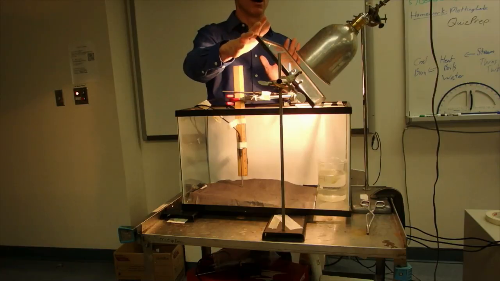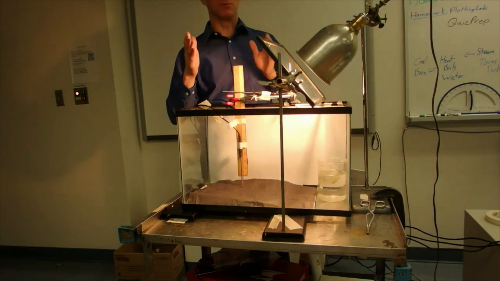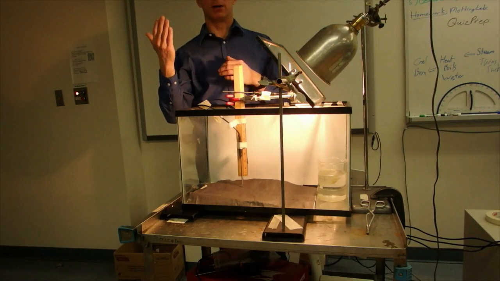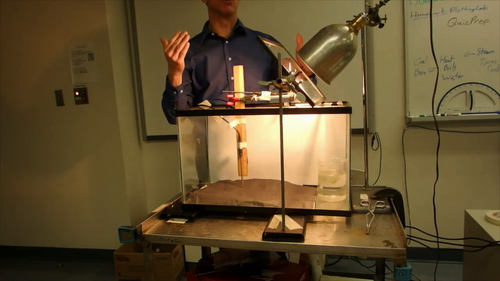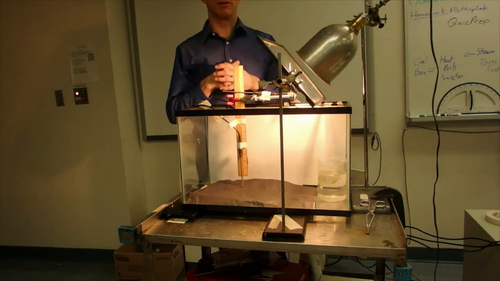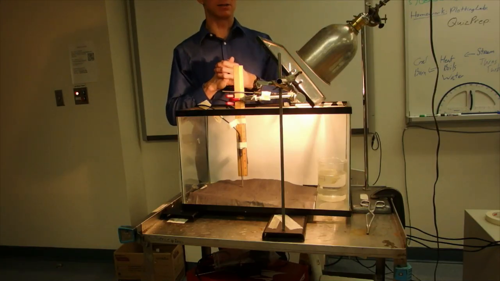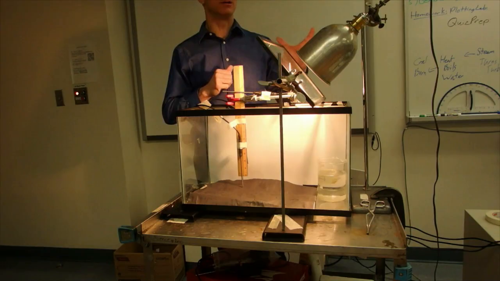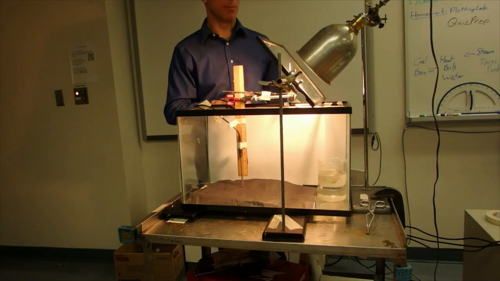So hopefully our pane of glass, if you remember from the optics unit, we showed that infrared light will not go through glass, or most wavelengths of infrared light won't go through glass. So our heat should be mostly stopped by the pane of glass.